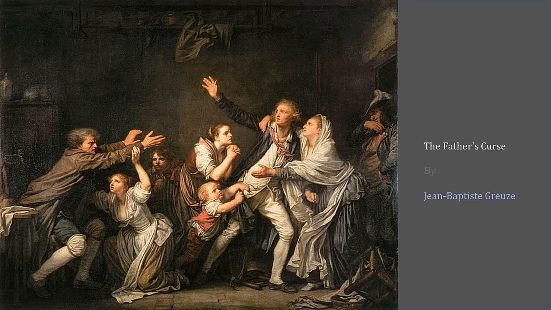Jean-Baptiste Greuze, a younger contemporary of Chardin, embodies this movement. Greuze was a favorite of the Enlightenment French intellectuals. Denis Diderot, famous for his encyclopedia, was an enthusiastic supporter of Greuze. And genre paintings like The Father's Curse were far removed from the bodily scenes of the Dutch genre painters.